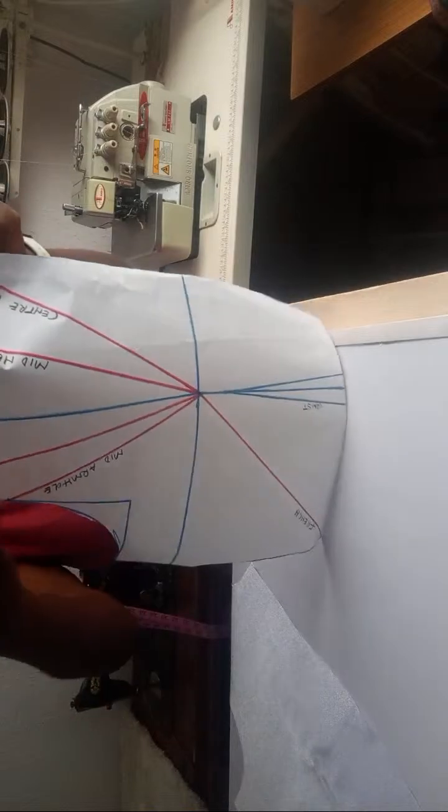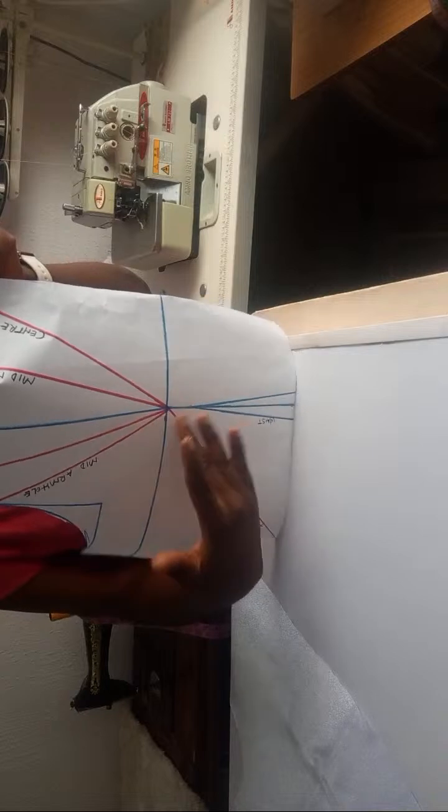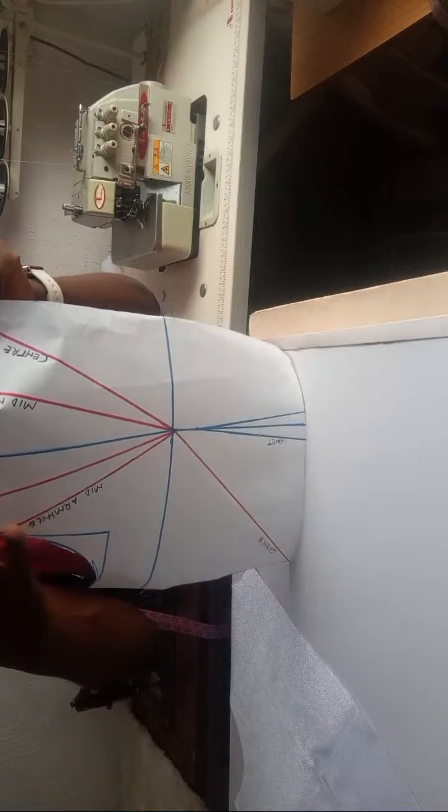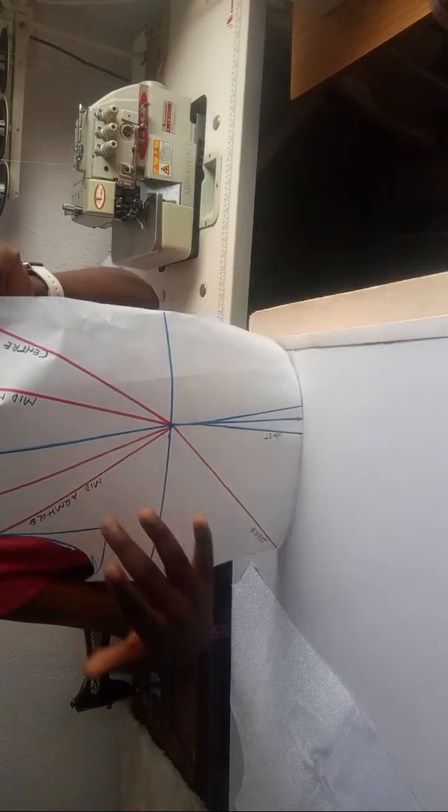And this shoulder dart also determines the fullness of your bust. But the shoulder dart is usually used to tighten the bust at the upper part, maybe when you are cutting corsets. We usually use it for corsets. So we make use of this shoulder dart to tighten the upper part of the corset.